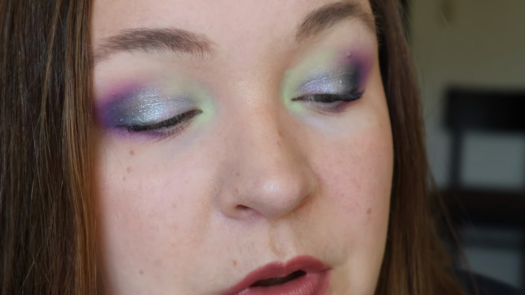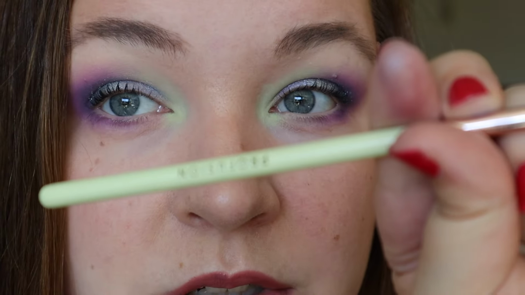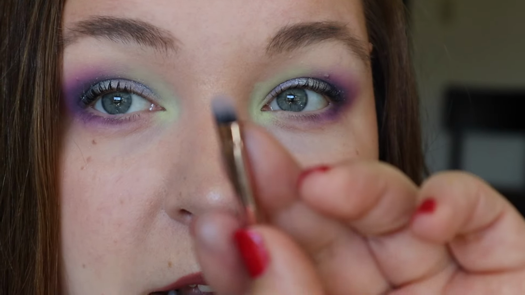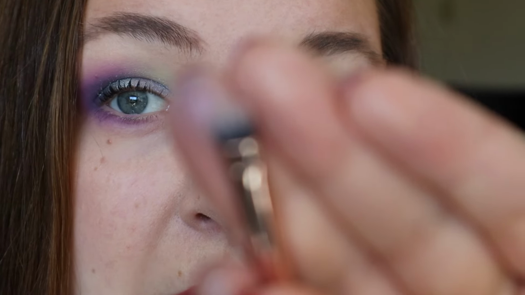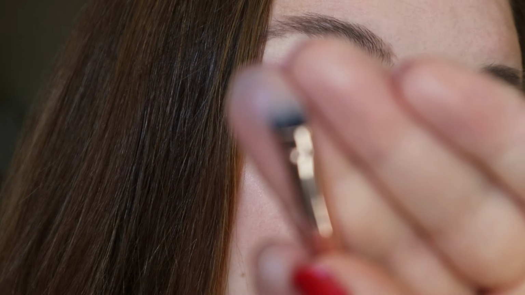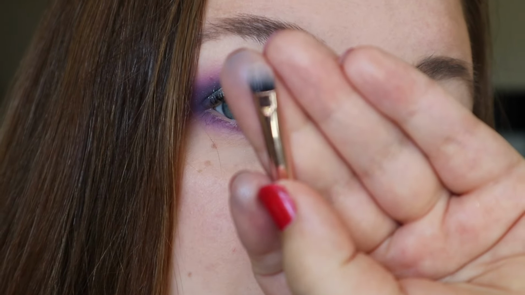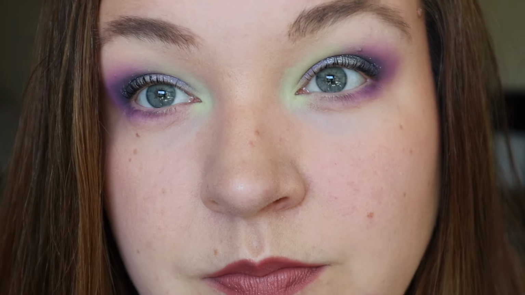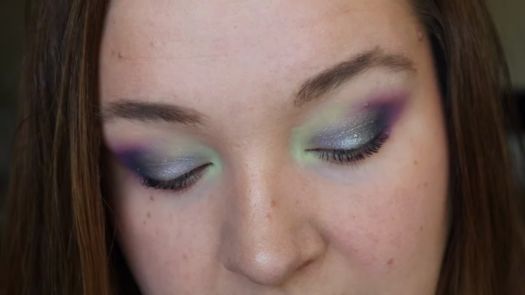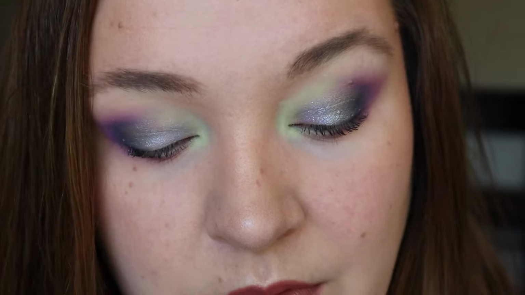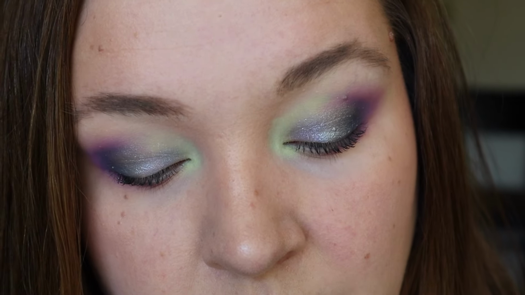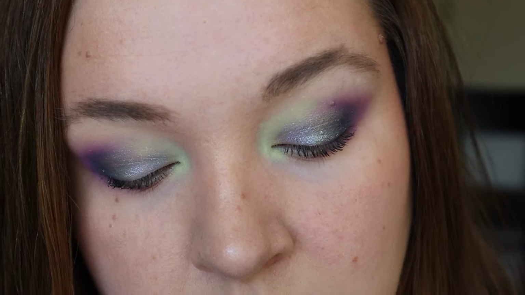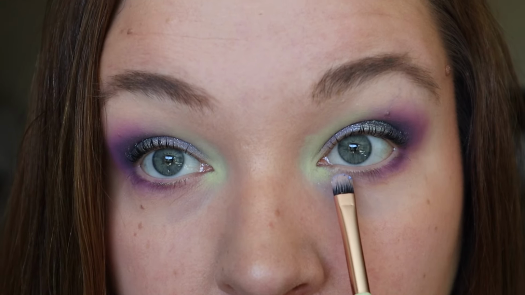So I'm going to take this Profusion brush. It's just like a flat brush. And I think I will take the shade from the Winter Wonderland palette, the same shade I used in the inner half, called Comfort, and put that right here.